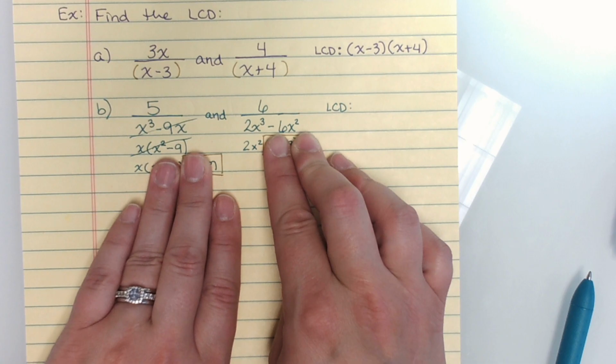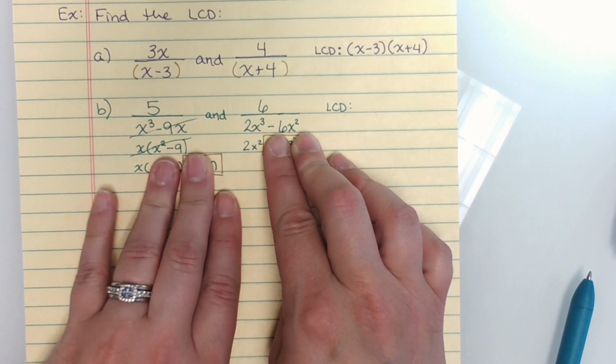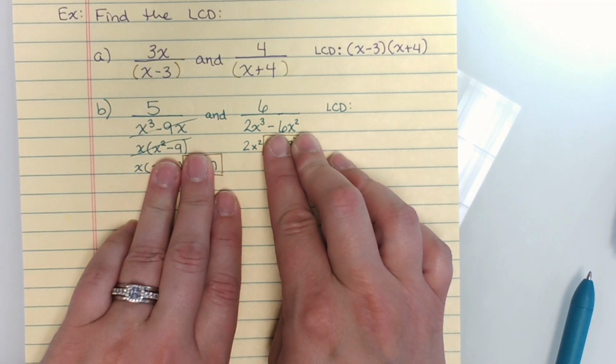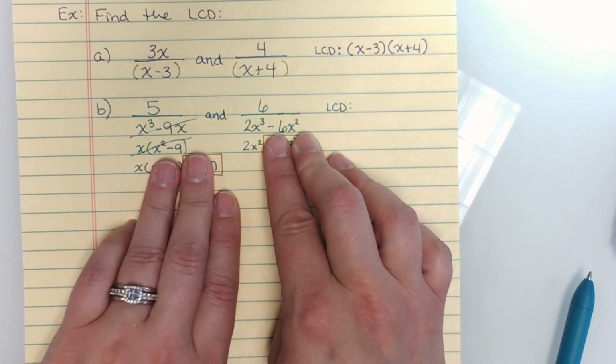Start with numbers. What number is hiding in front of that x? 1. What's the smallest thing both 1 and 2 can become? What's their common multiple? Not their common factor, their common multiple. 2. I can change a 1 into a 2. 2 already is a 2.